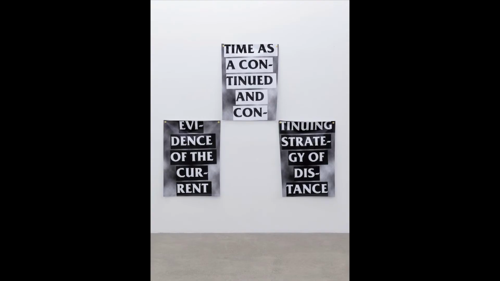Evidence of the current time is a continued and continuing strategy of distance. So with a lot of these, they're very deliberately oblique and convoluted. So really interested in what it means to resist, for it to be a little bit inaccessible, or to feel like deliberately a misdirection of some sort, using terms that in themselves are understandable, but in certain configurations that maybe don't make obvious sense.